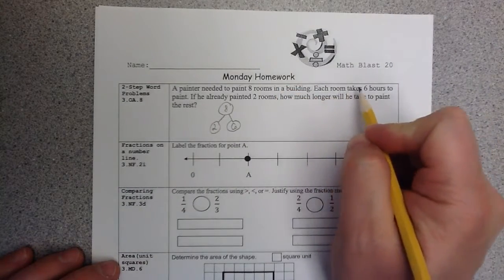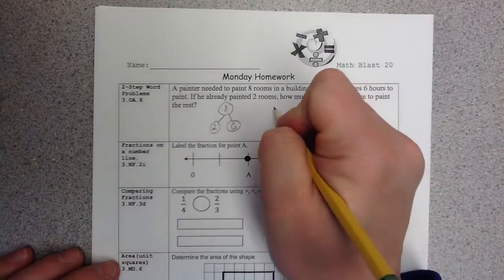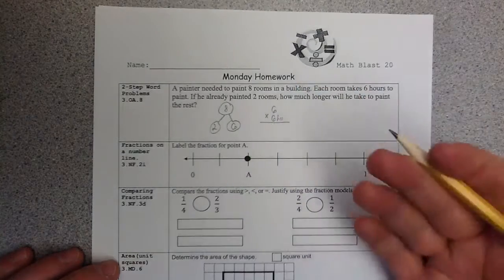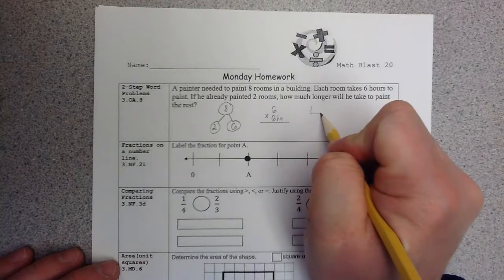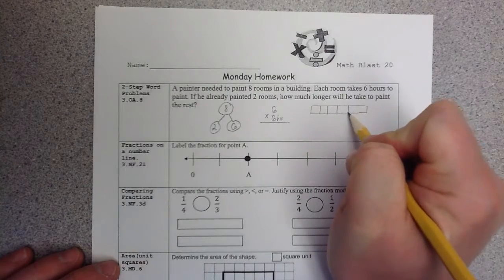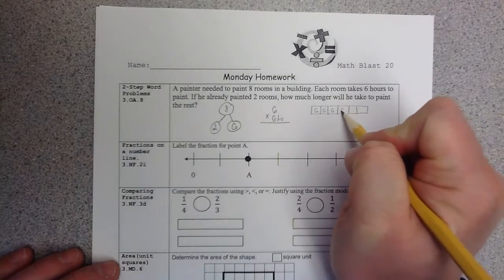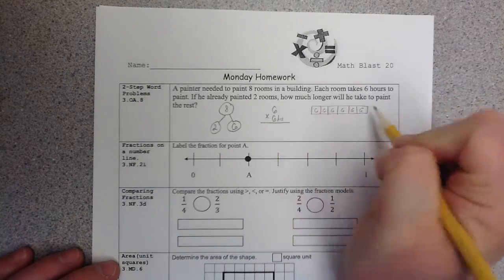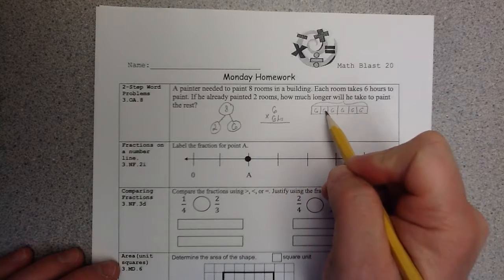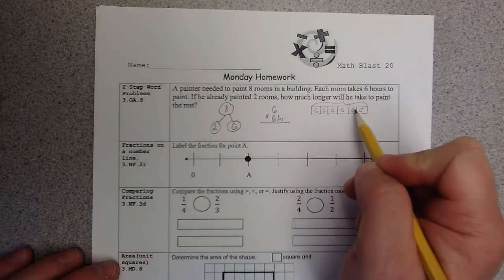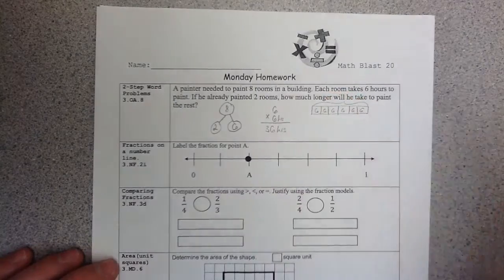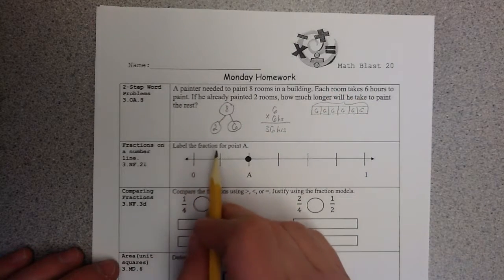Well, now I look, it says each room takes 6 hours to paint. So I could do 6 multiplied by 6 hours. And now to figure out 6 times 6, I could do a little tape diagram. So I have my 6 rooms, 6 hours each room. So I could skip count. So 6, 12, 18, 24, 30, 36. So 36 hours.